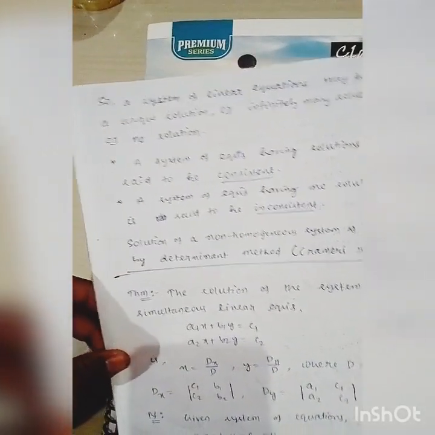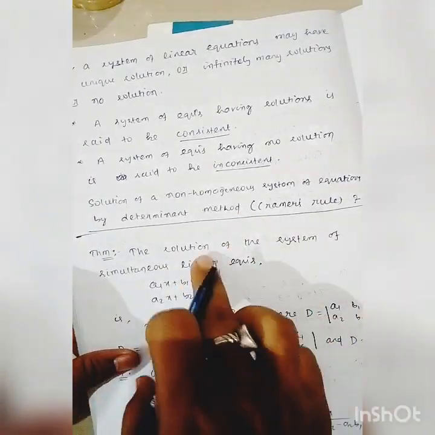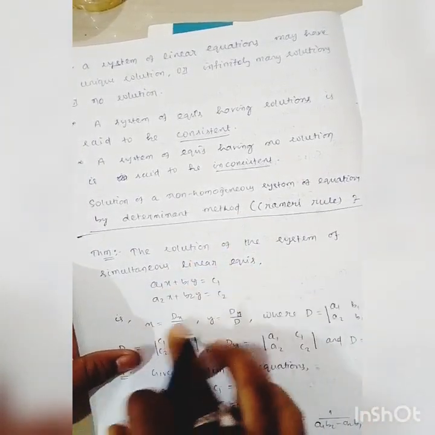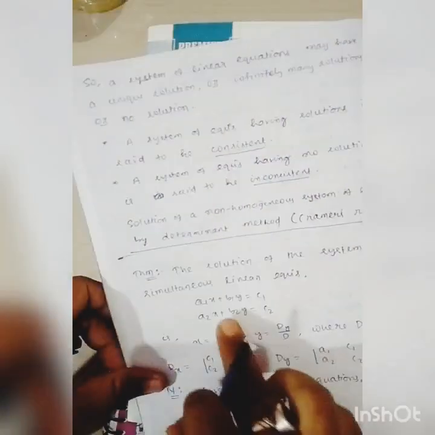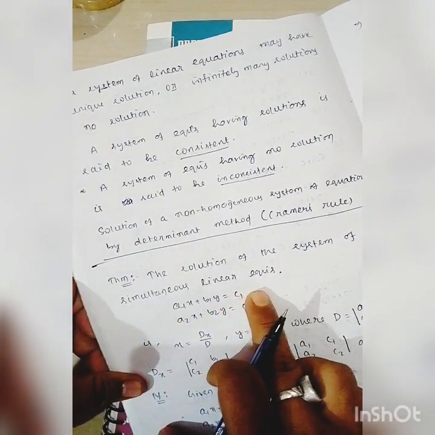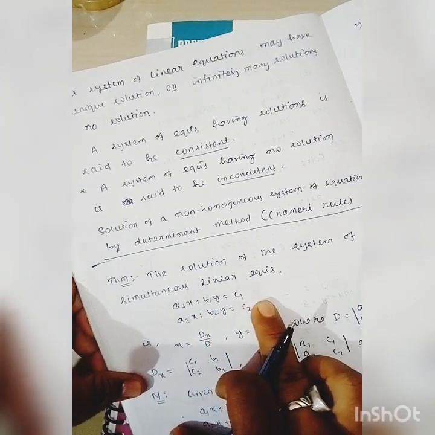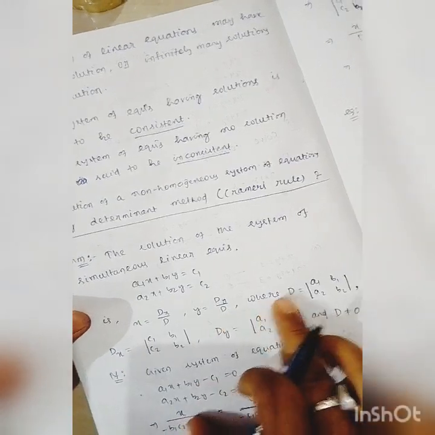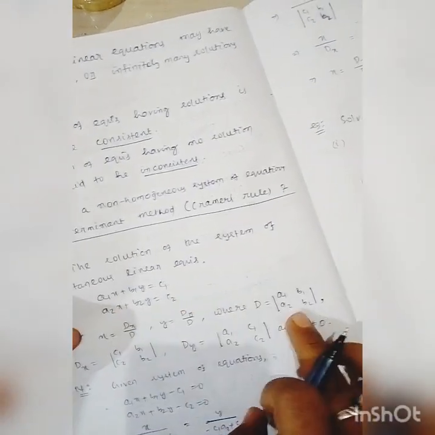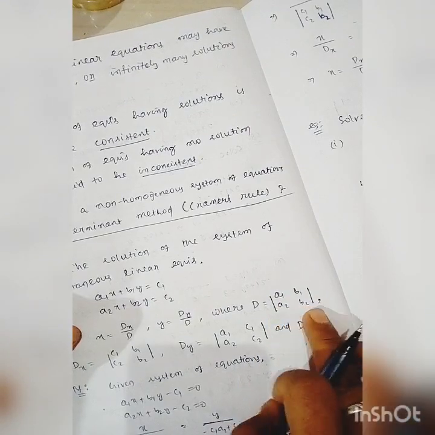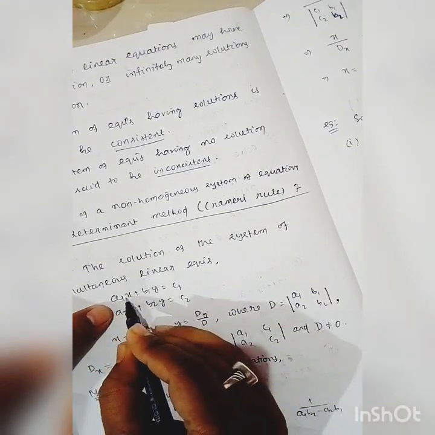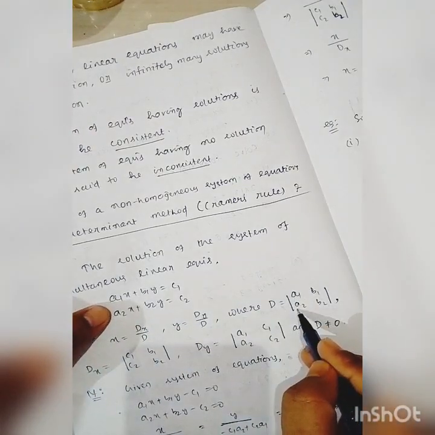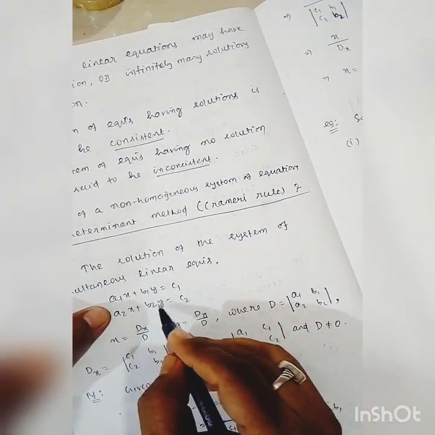Now the solution of a non-homogeneous system of equations by the determinant method. Suppose you have to solve the system of equations using the determinant method, called Cramer's rule. If the system of equations is a1x + b1y = c1, a2x + b2y = c2, then x = Dx/D, y = Dy/D, where D is the determinant of a1 a2, b1 b2, that is the determinant of the coefficient matrix. The first column is a1 a2, the coefficients of x, and the second column is b1 b2, the coefficients of y.